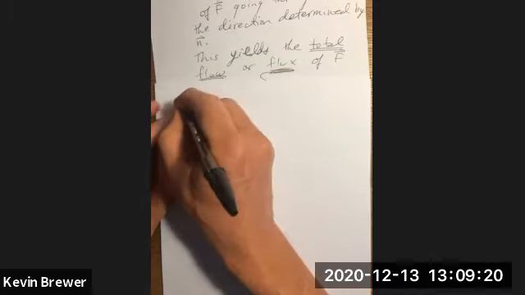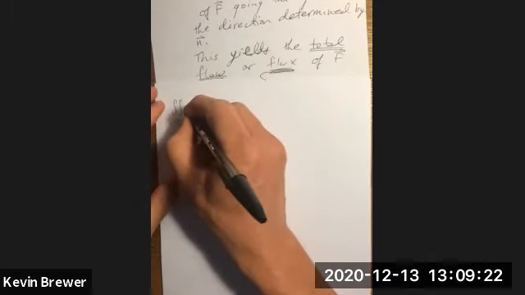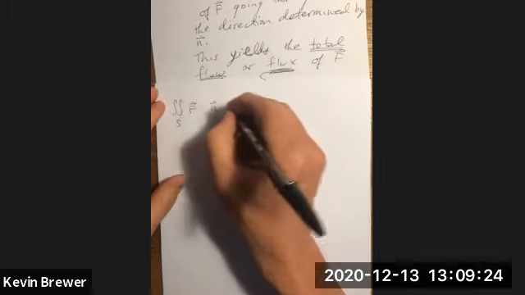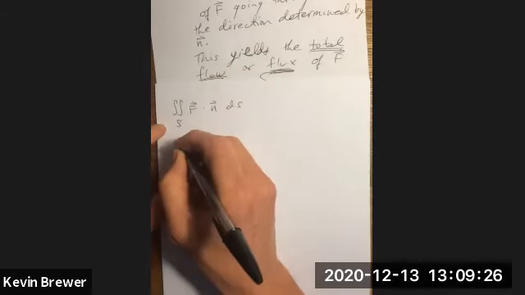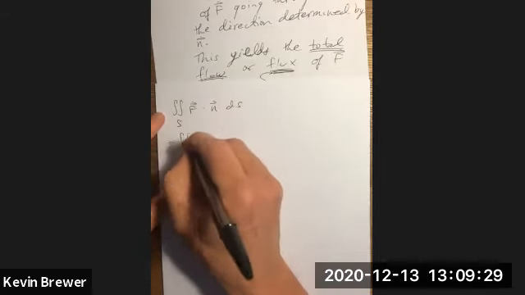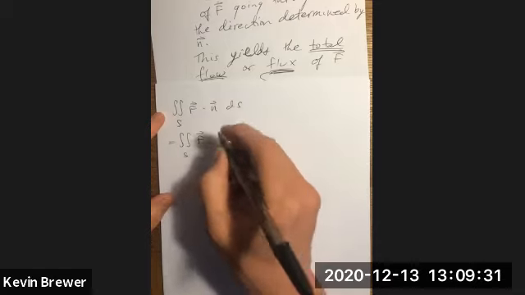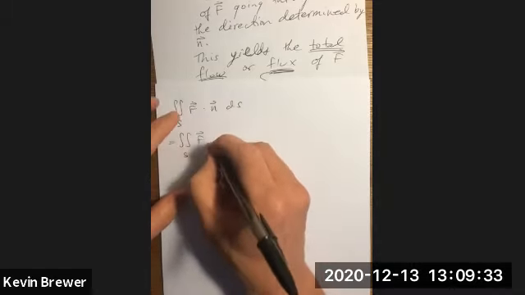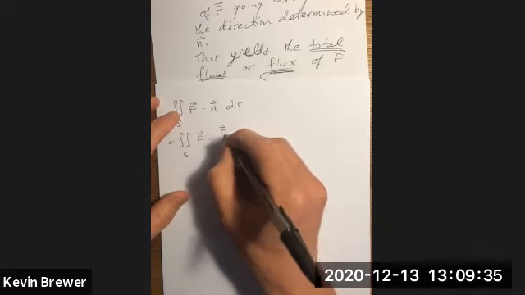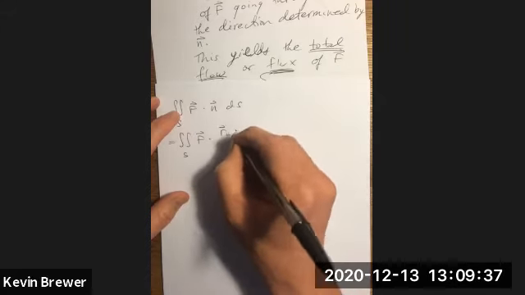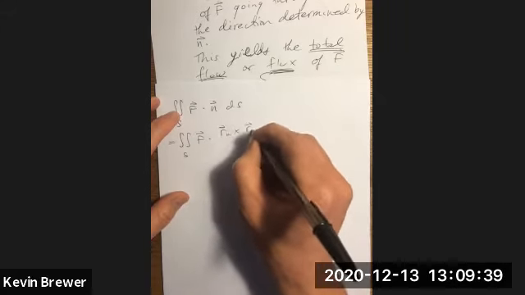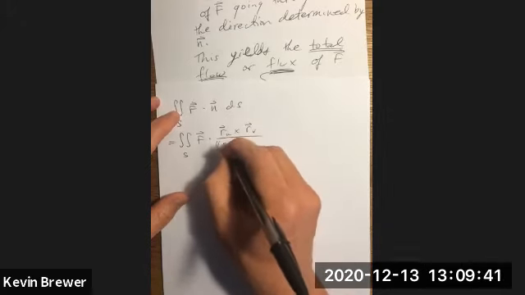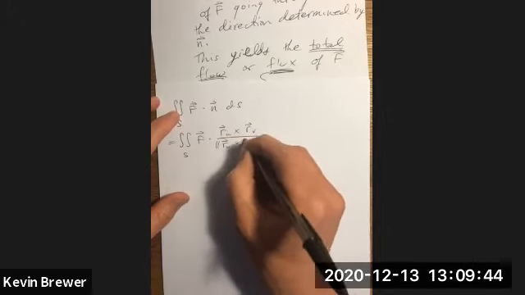So the double integral over S of F dot N dS is the double integral over S of F dot, and then we've already said what N is. N is R sub U cross R sub V divided by the magnitude of RU cross RV.